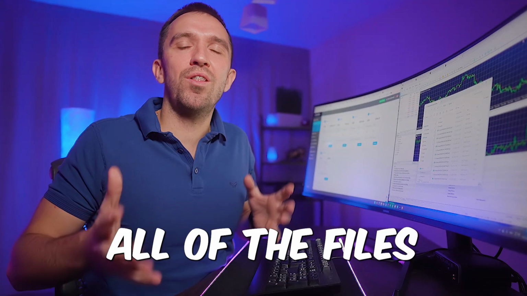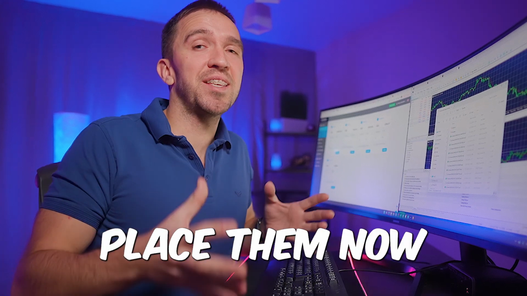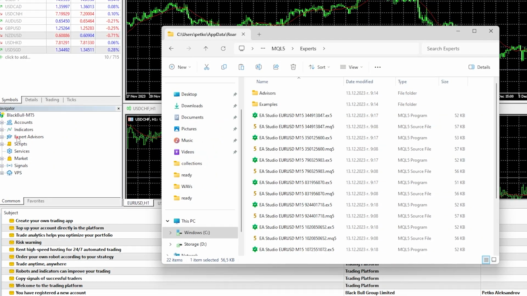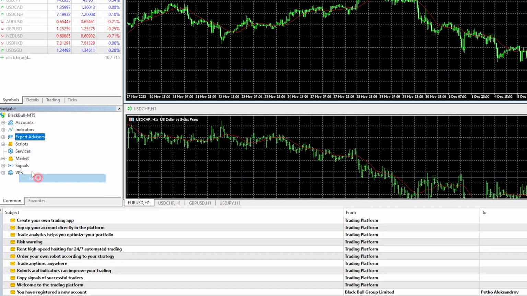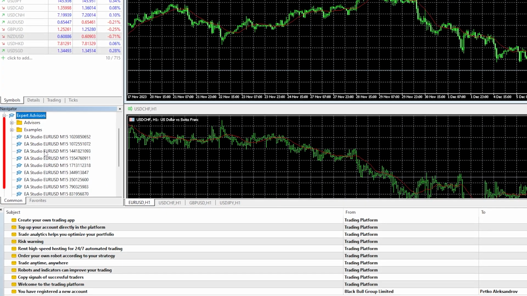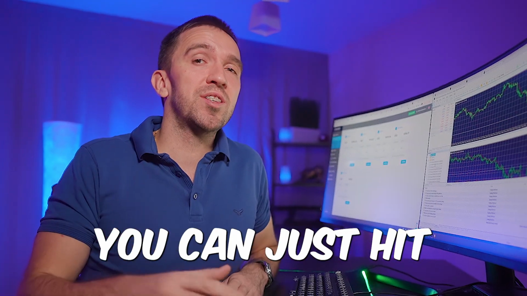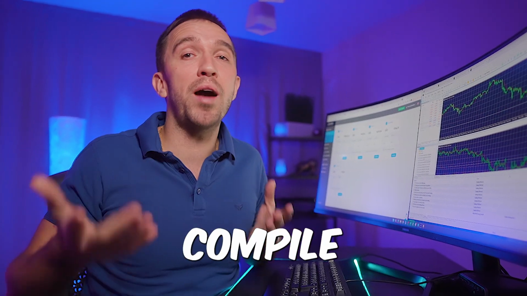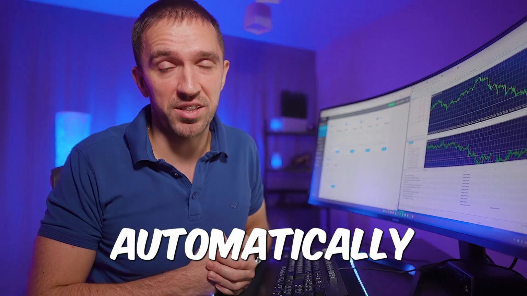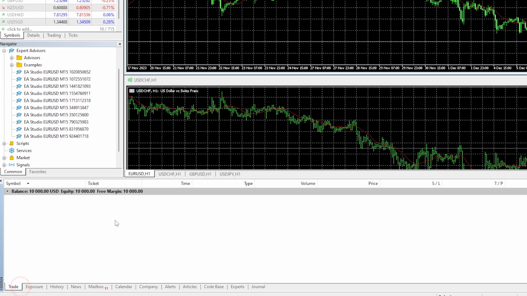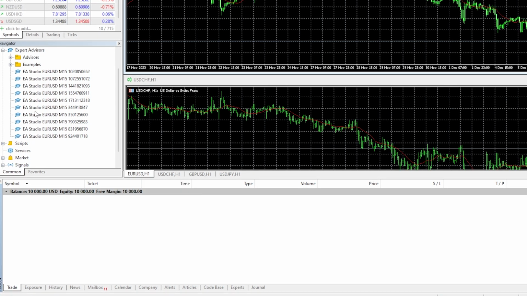Once I'm ready with all of the files, I can place them now on the charts. I'll go to Expert Advisors, right click and I'll hit refresh. This will display the Expert Advisors down below in the navigator, and if you're using MetaTrader 4, you can just hit refresh and this will compile the Expert Advisors automatically, so you don't need to compile them one by one. So now I will start placing them on the charts.